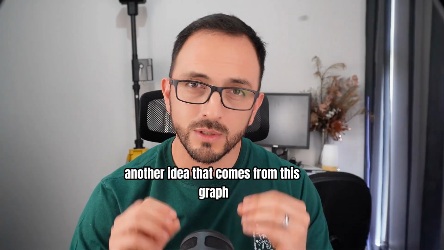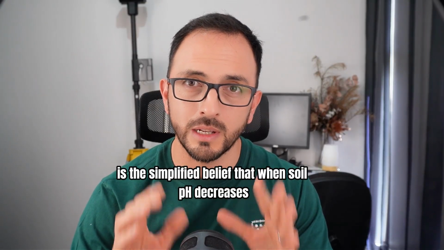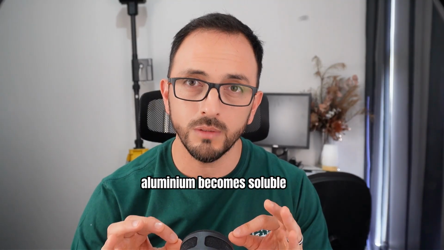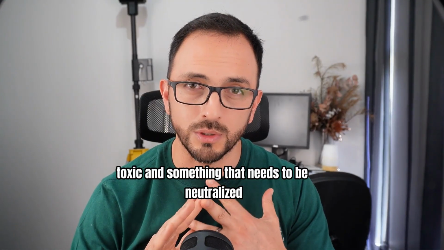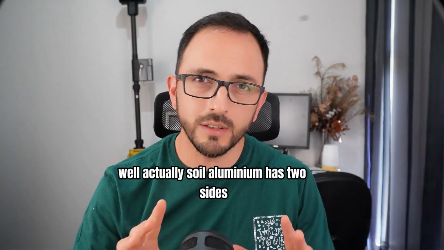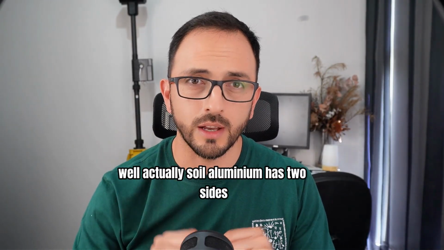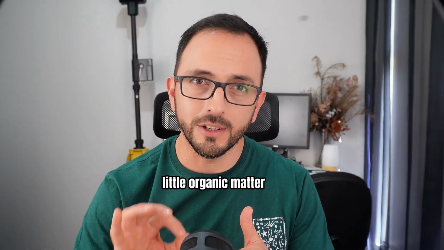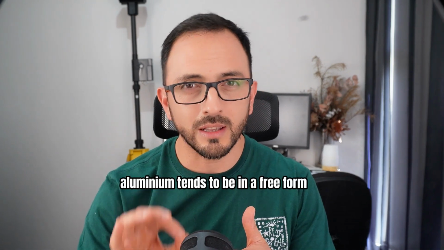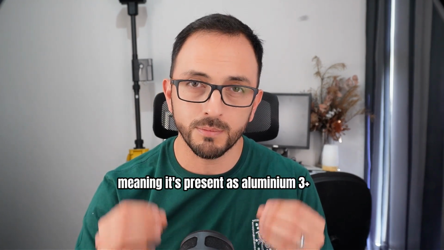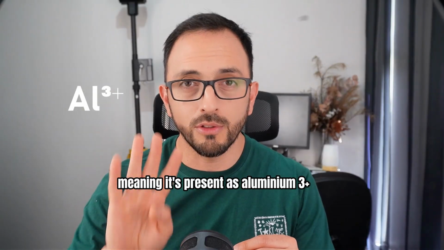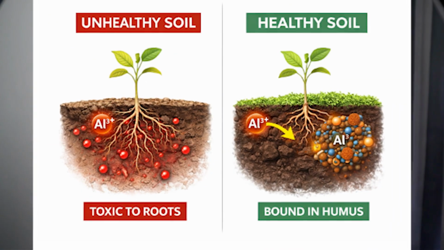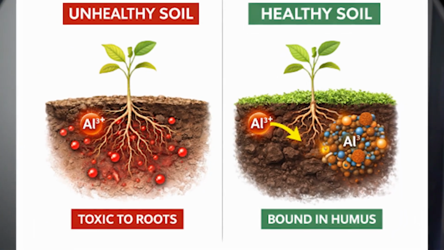Another idea that comes from this graph is the simplified belief that when soil pH decreases, aluminium becomes soluble, toxic, and something that needs to be neutralized. Well, actually, soil aluminium has two sides. In degraded soils with low biological activity and little organic matter, aluminium tends to be in a free form, meaning it's present as aluminium 3+. In this form, aluminium can negatively affect root growth and overall soil life.